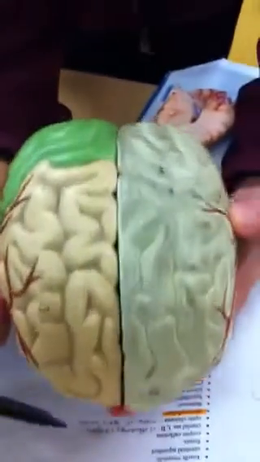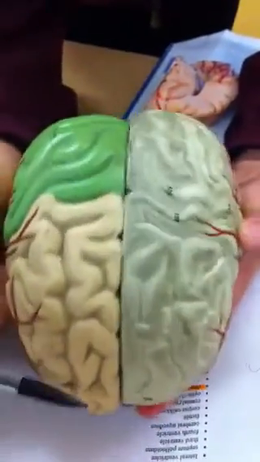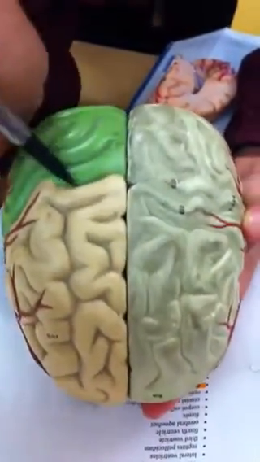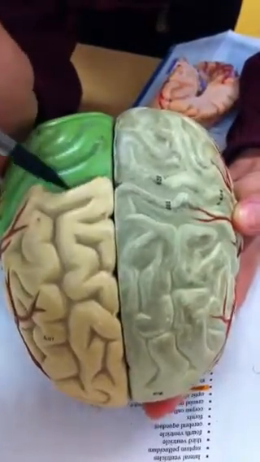And that's pretty much it. Oh yeah, wait, no, we still got the gyri and the sulcus. Where's the cover for this? Oh, thank you. See this? This side's the frontal lobe, and then this is the central sulcus, right here.